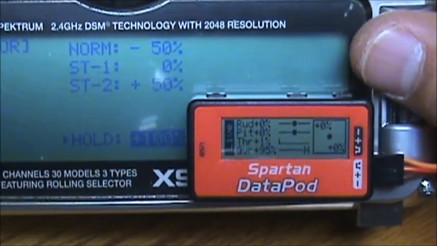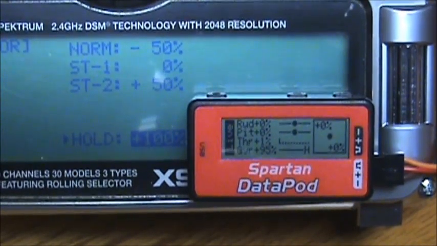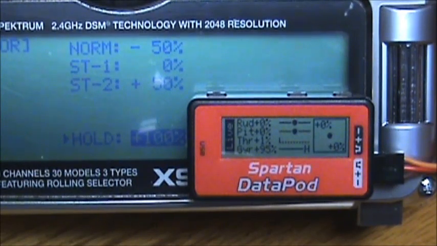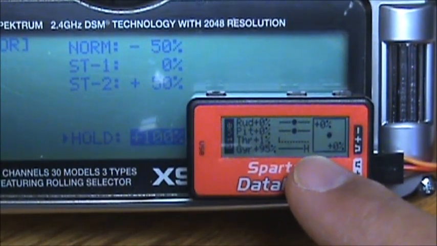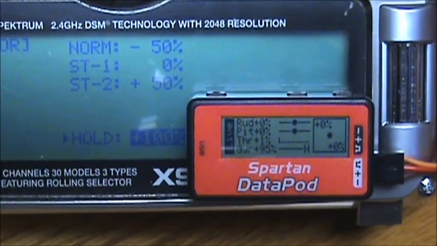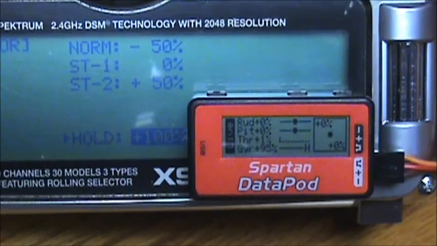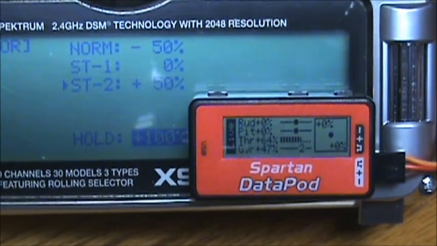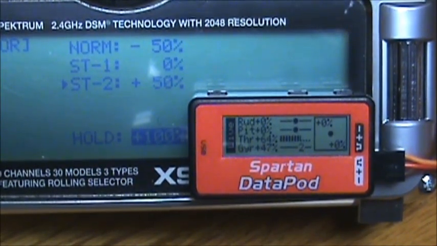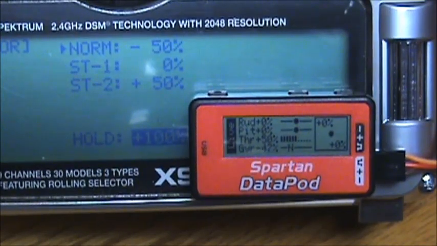and be done. So now what you want to do as a last point of verification is to just toggle through your flight modes to make sure that when you select a flight mode on your transmitter, you're getting the proper indication on the data pod that the Vortex is also in that flight mode. So right now I'm in hold. I'll toggle out of hold, goes to 2, verify that my flight mode switch is in stunt 2. I'm going to toggle the flight mode switch to stunt 1. You'll see that the Vortex changed to stunt 1. I'm going to toggle it to normal mode, and you'll see also that it switches to normal mode.